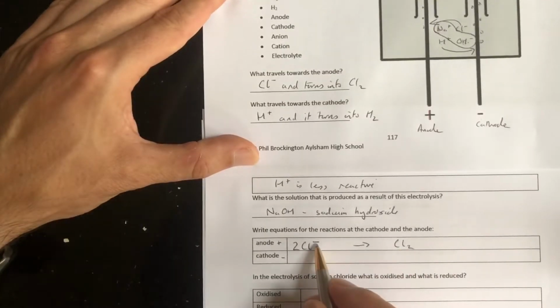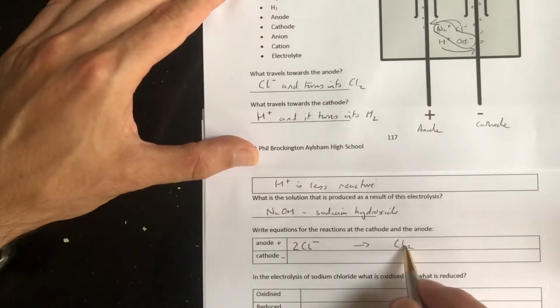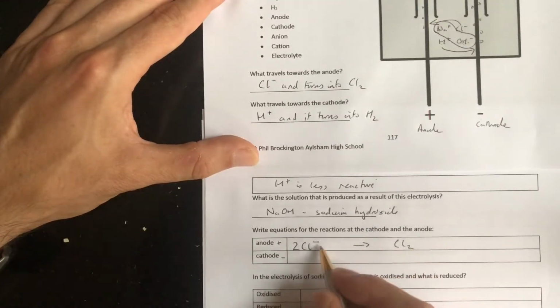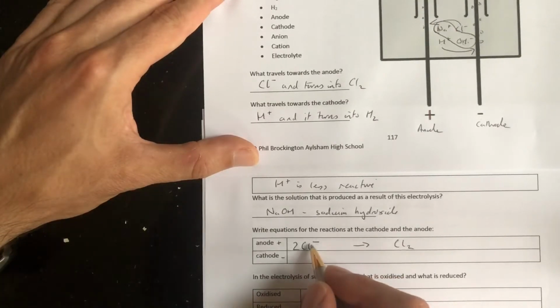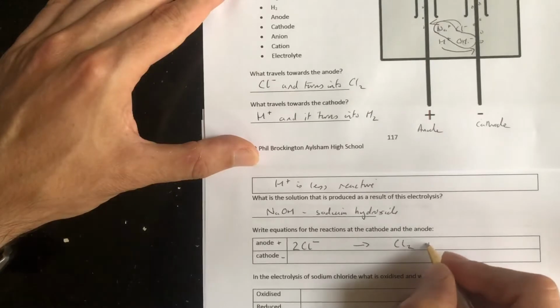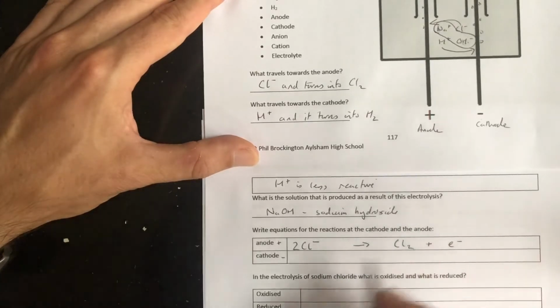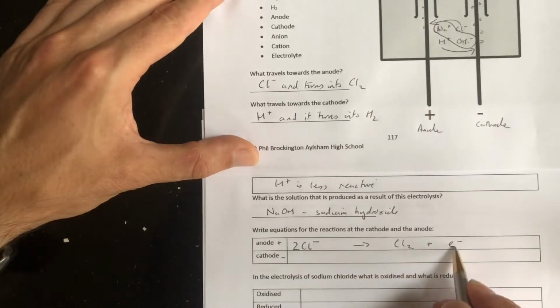Okay, this has got a negative charge, this one. Electrons are negatively charged, so this chloride ion has got to lose that negative charge to turn into the chlorine molecule. Okay, so it loses the negative charge. We can't write minus electrons because this is a chemical equation. If it loses electrons, the electrons are products, e minus. One chloride ion will lose one electron, two chloride ions will lose two electrons.